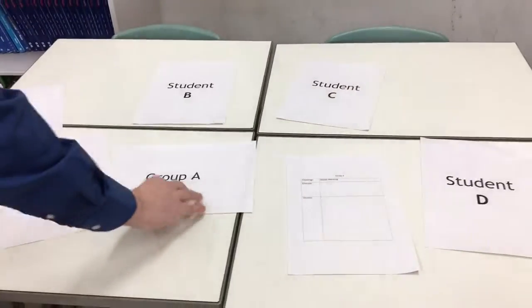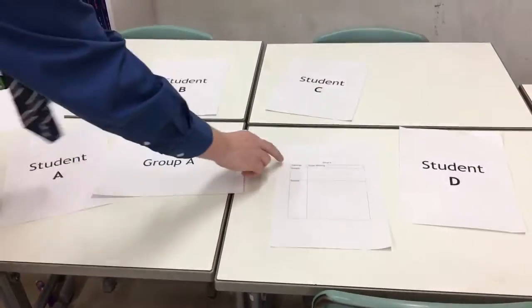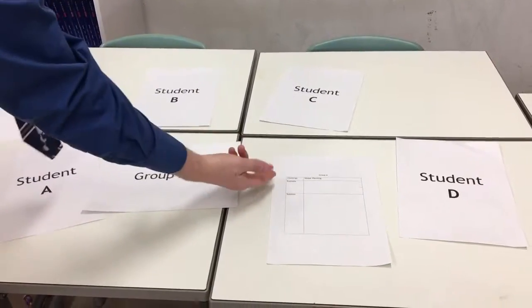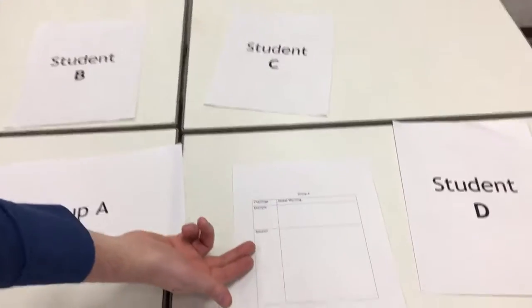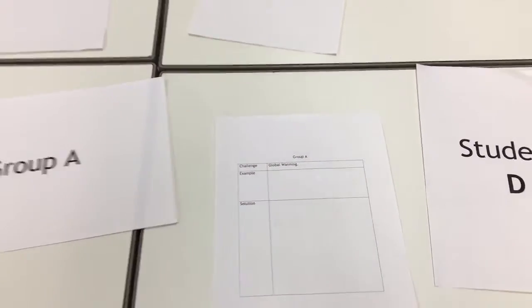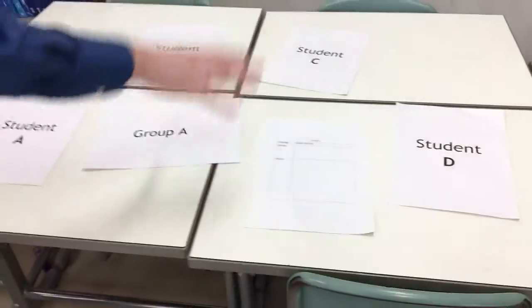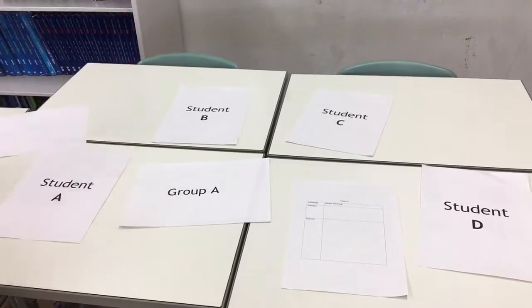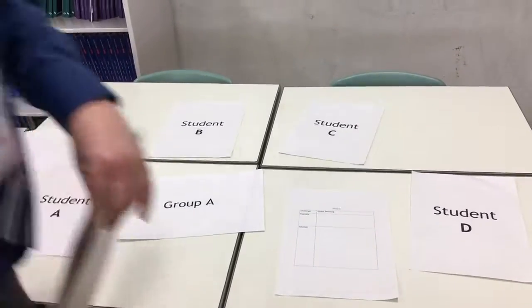So let's look here then. We've got Group A. For Group A, the challenge is global warming. They've got to find an example of global warming and find a solution to that. As a group, I've got 4 students here in Group A, student A, B, C, D. Their first job is to create a presentation on that.